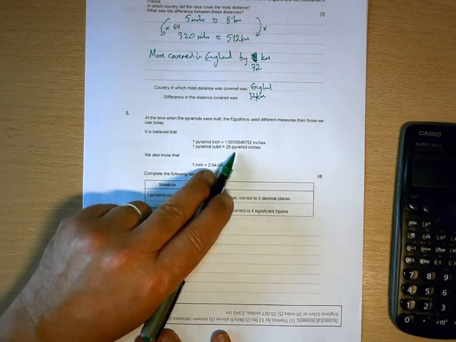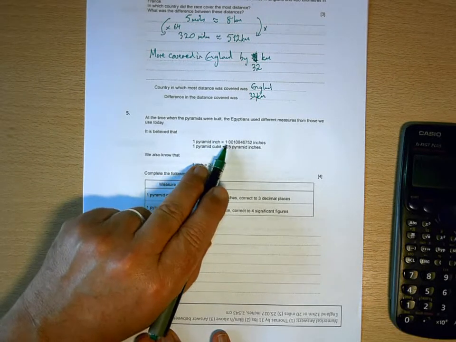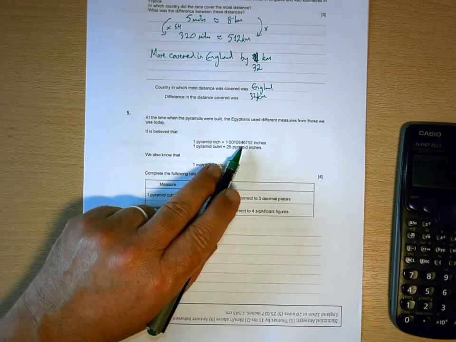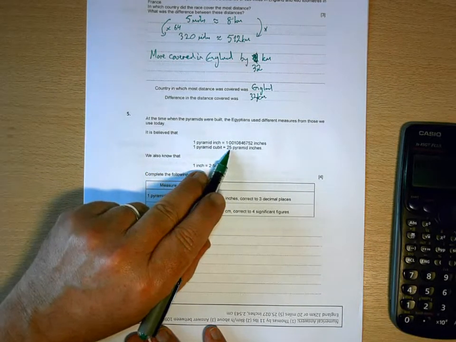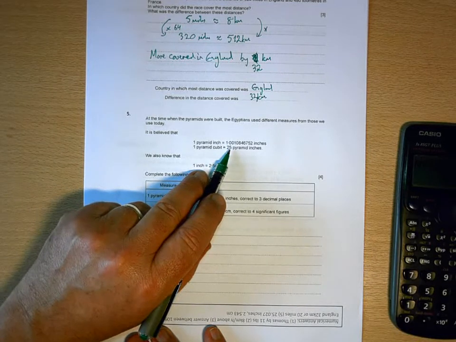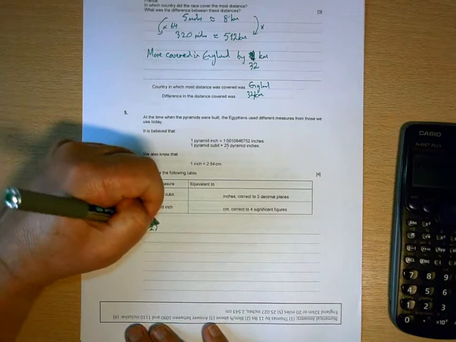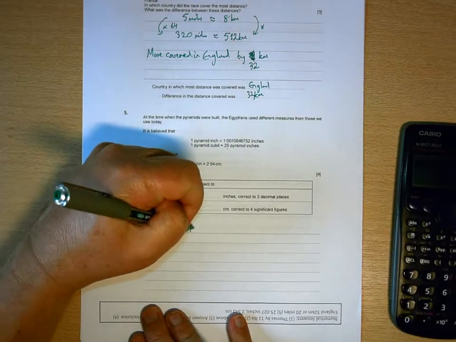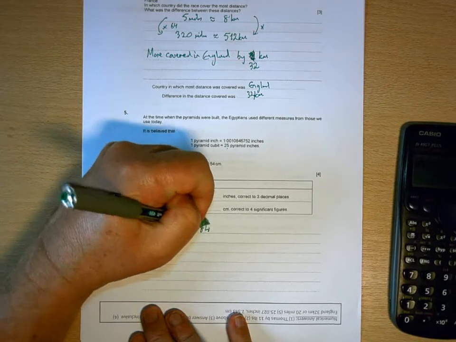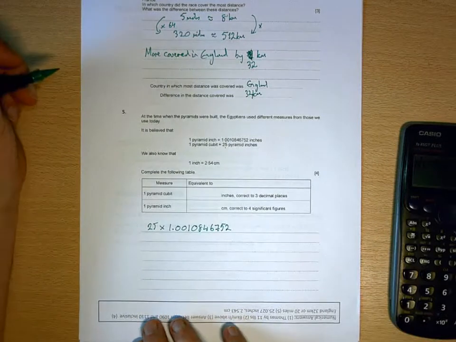So 1 pyramid cubit is 25 pyramid inches, and each pyramid inch is that many of our inches. So to work out 1 pyramid cubit in inches, I have to multiply 25 by the 1 pyramid inch equivalence. So I'm going to do 25 times 1.0010846752.